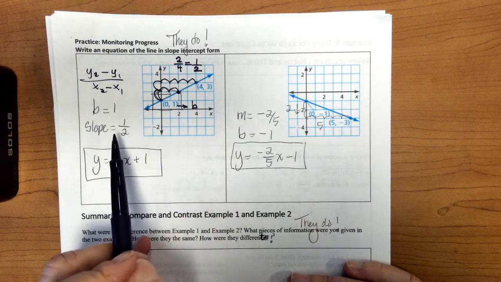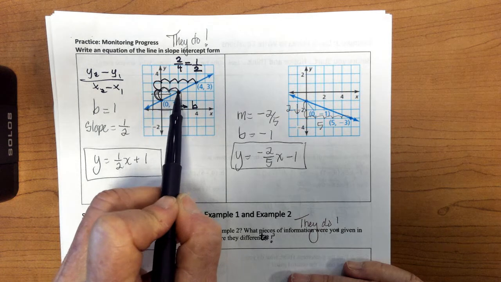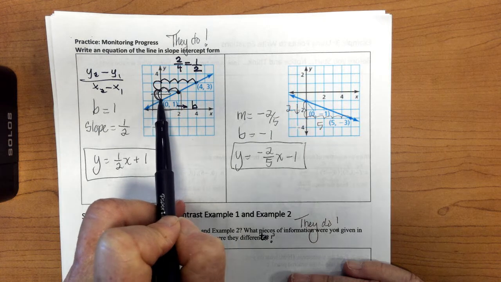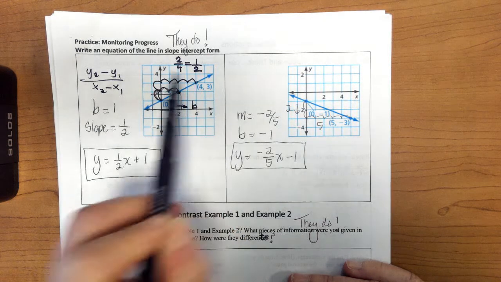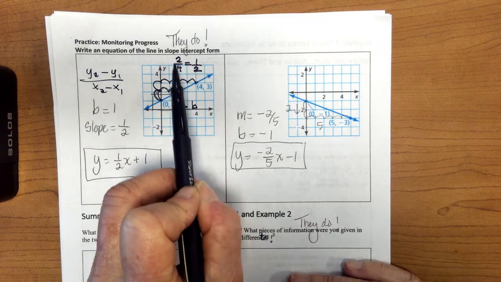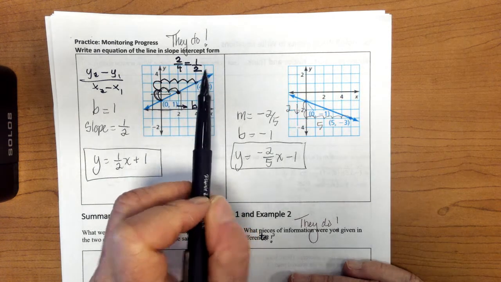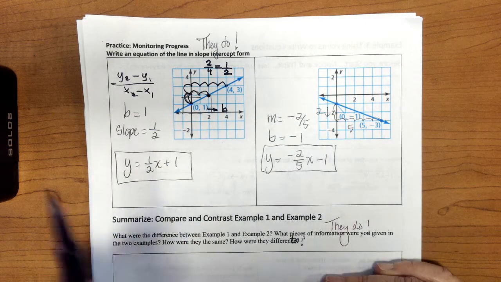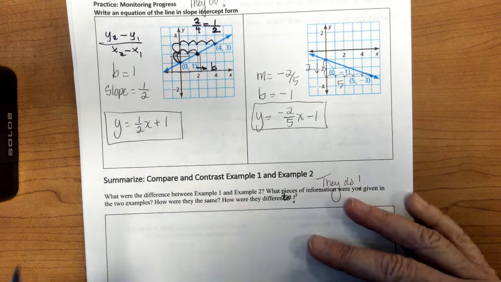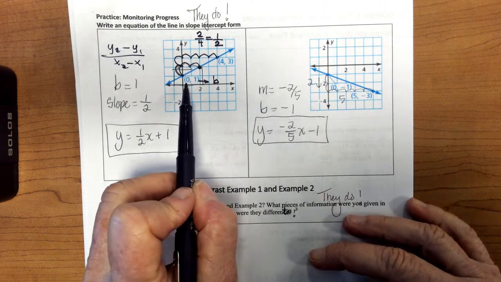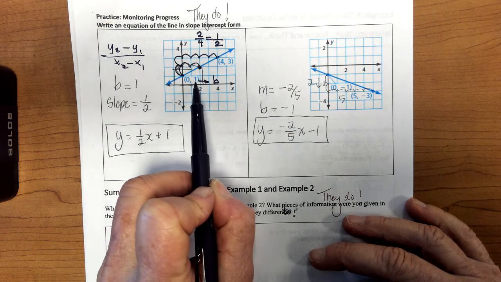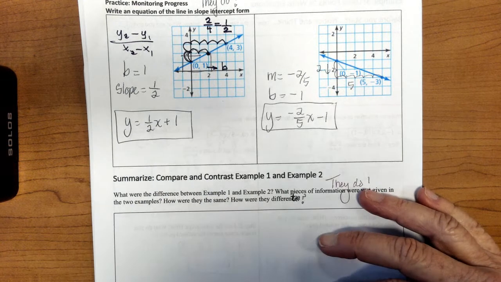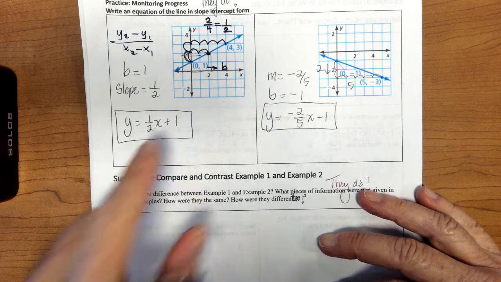I got 1/2 right at the very beginning by counting up 1 and over 2 because I used this point. The other point, you could have used these 2 points, which would have meant I would have counted up 2 and over 4, which would have been 2 over 4. And you have to simplify that to 1 over 2. So you could have also used the y2 minus y1 in this example. In both examples, I just counted. So therefore, I also noticed that I had a y-intercept of 0, 1, which meant my b was 1. Therefore, if I had a b and I had a slope, I'm able to write the following equation of y is equal to 1/2 x plus 1.